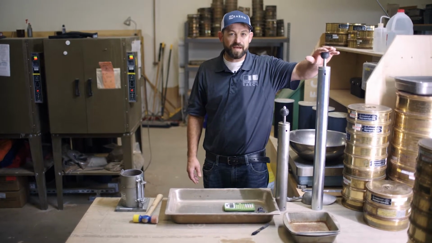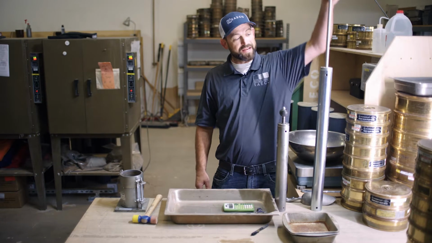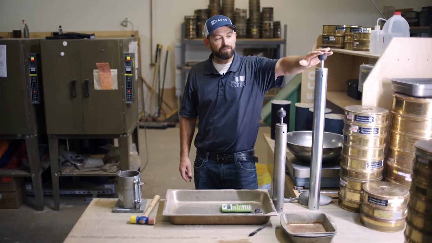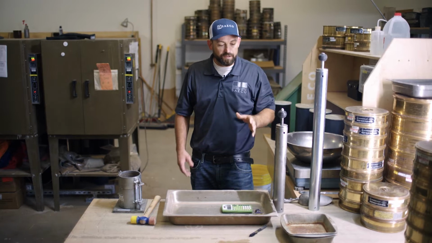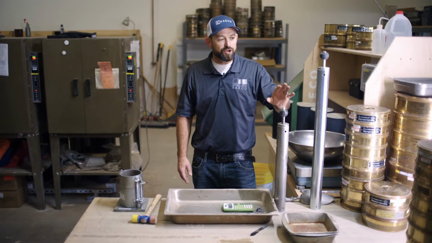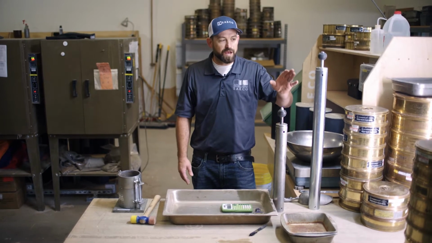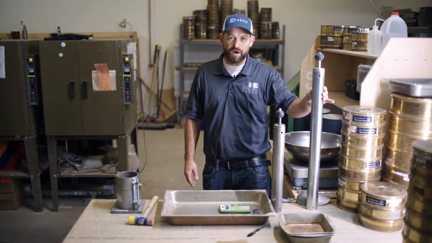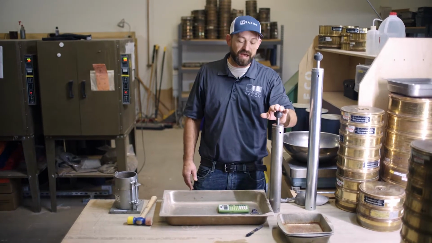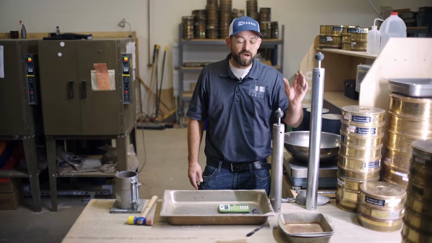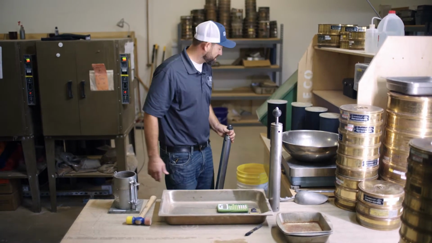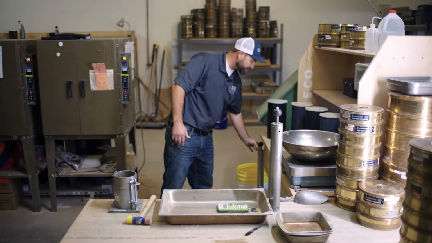Our modified is going to weigh 10 pounds, and we're going to drop it from 18 inches, so it weighs more and is dropping from a higher elevation. Depending on your specification, you're going to do the standard or the modified. You're going to need a lot more effort to get 100% of this modified or 95% of this modified than if you used a 5.5 pound hammer dropping it 12 inches. Much more effort on this one. For today, we're going to be doing the standard 5.5 pound Proctor.